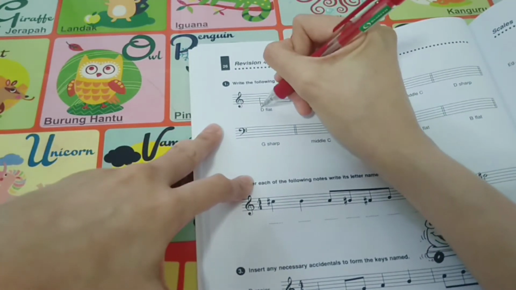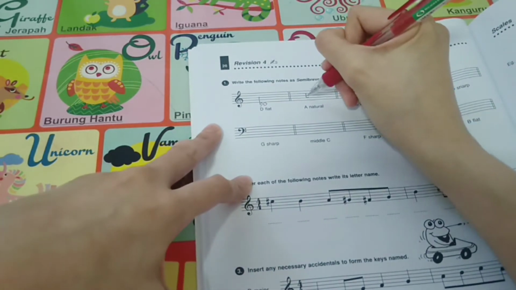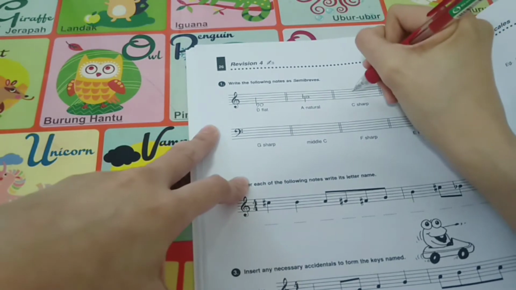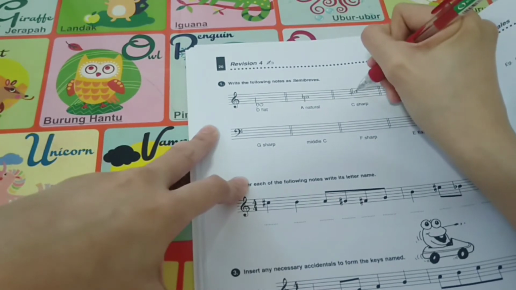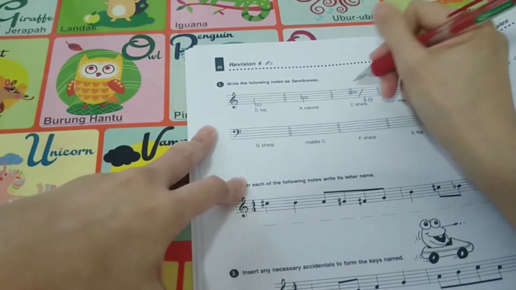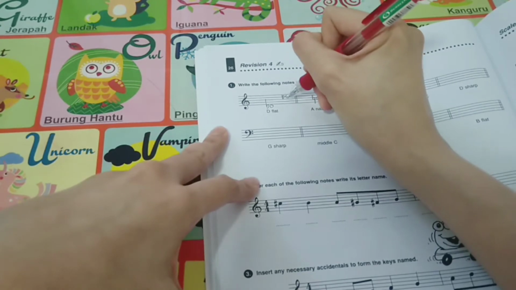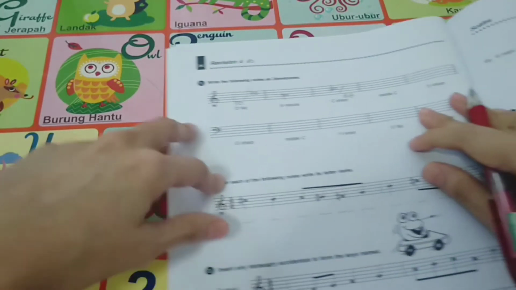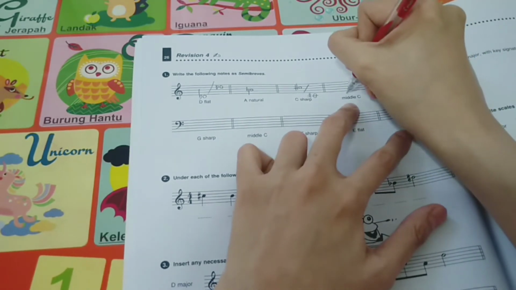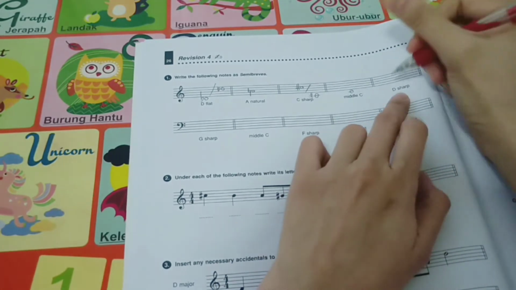D flat, A natural, C sharp. Actually, you can choose whether you want here or here. This one also, we already learned another D up here, so either one will do. Middle C, now this is specifically asked for middle C, then you have to write middle C.